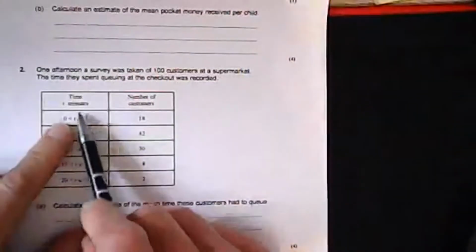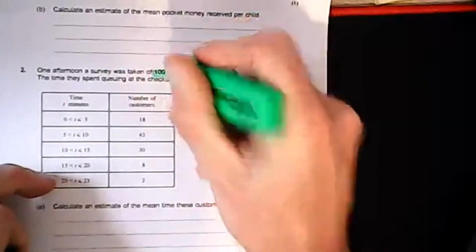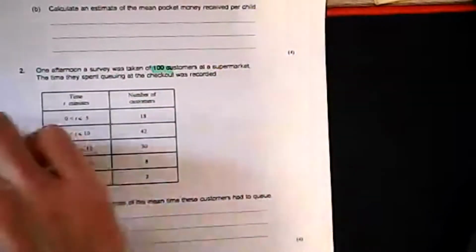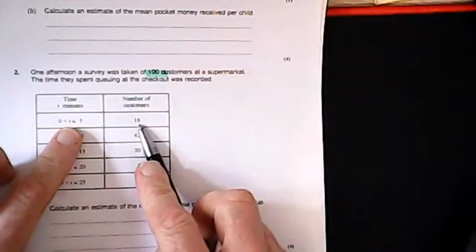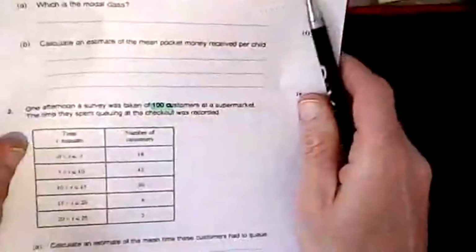So one afternoon a survey was taken of 100 customers, handy to know, 100 customers, at a supermarket. The time they spent queuing at the checkout was recorded. Now this is another important thing of why we do this. So the first thing we've got here is 18 people. That's the frequency. Let me bring this up a little bit closer.